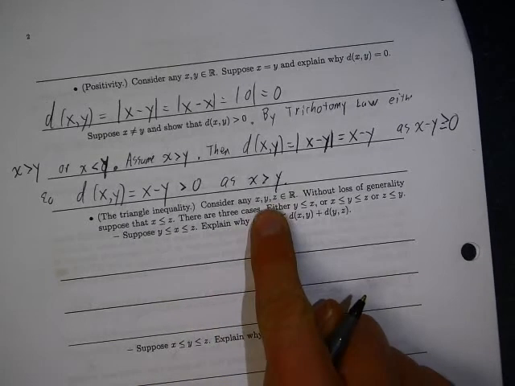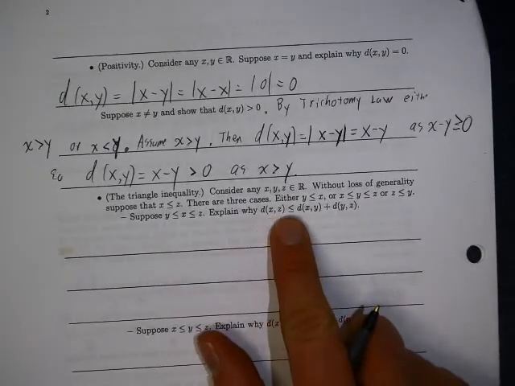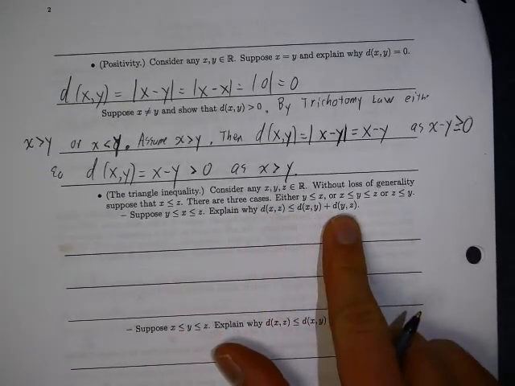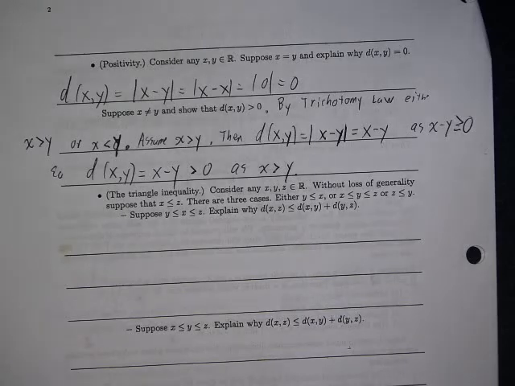So consider any x, y, and z in R. We want to show the distance from x to z is less than or equal to the distance from x to y plus the distance from y to z. And I'll break it up into cases. First things first, we may as well assume that x is less than z. If they were in the opposite order, you could use symmetry to switch everything around.